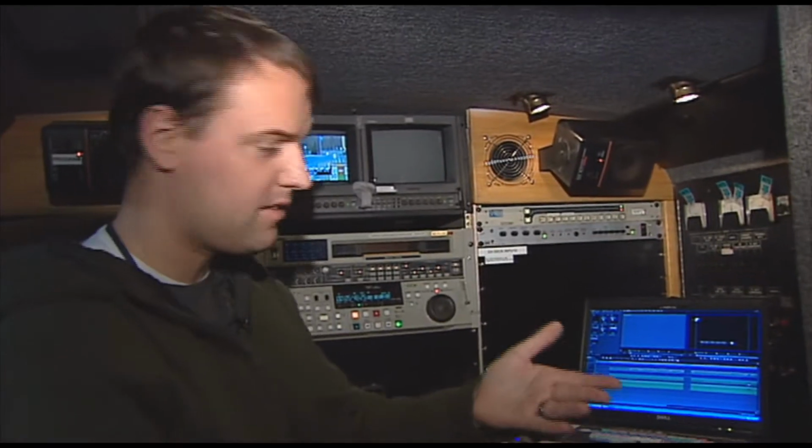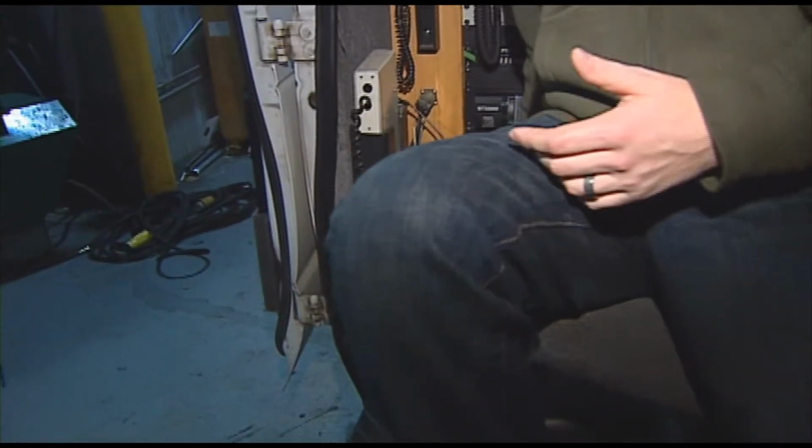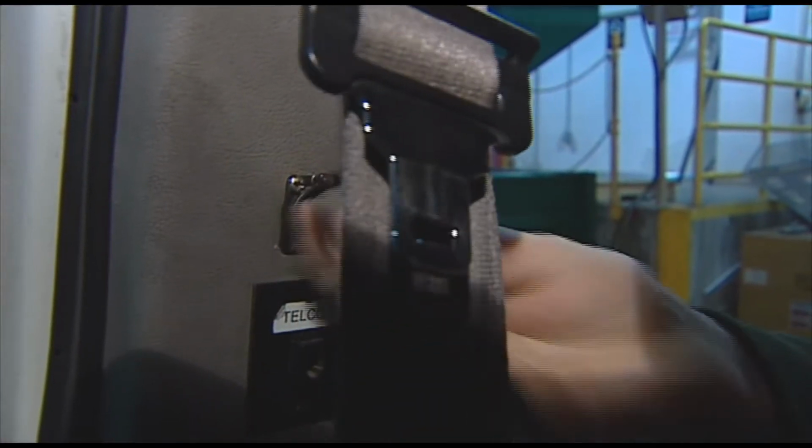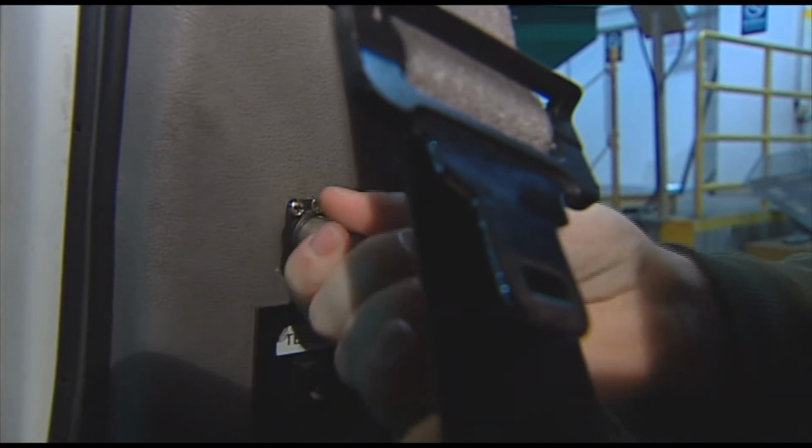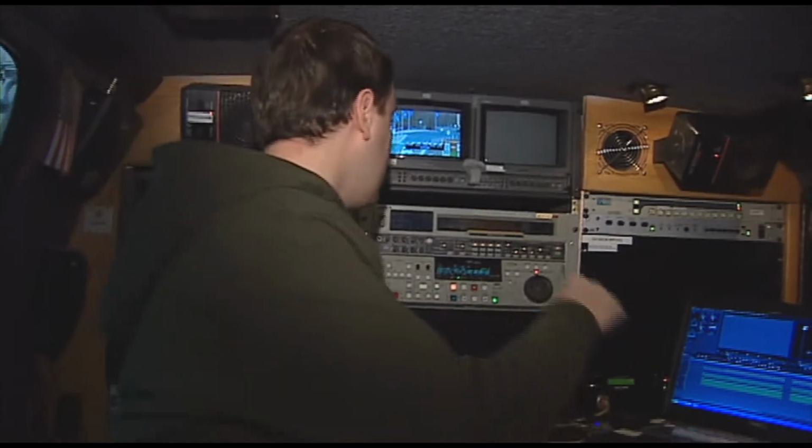So we have to track now too. So we plug in the track mic. Oh yeah. I'm going to plug that back in over here. What happened? There you go. Okay. So this is just like normal, just like we've done it before, as long as the cables are good.